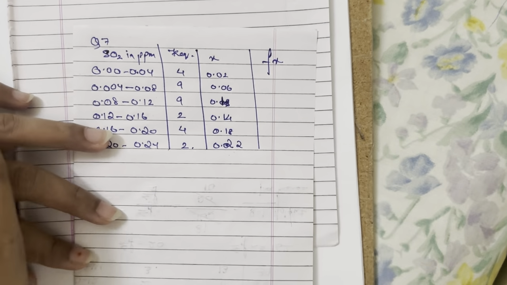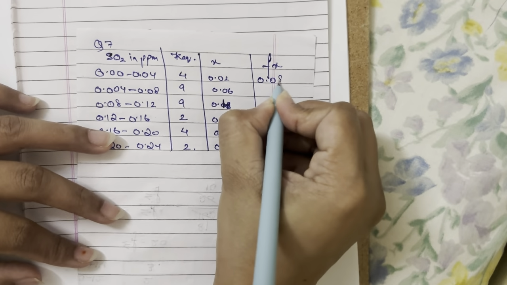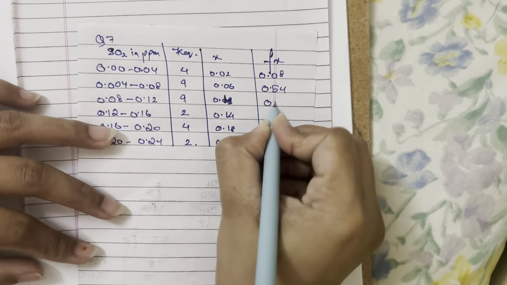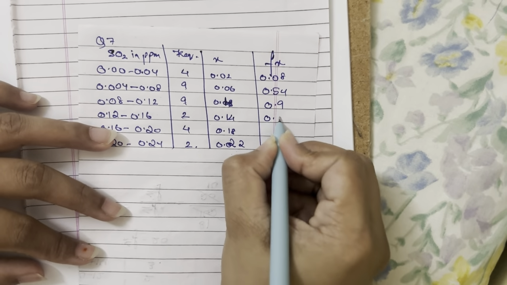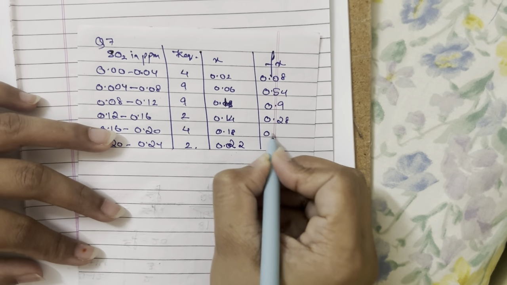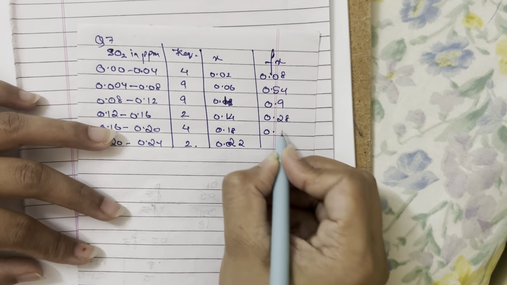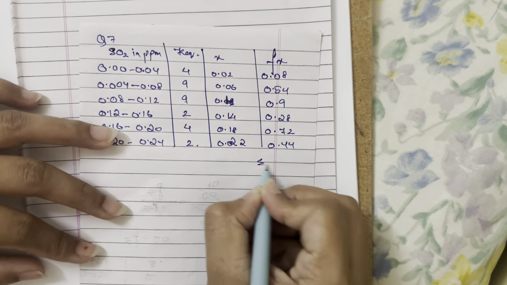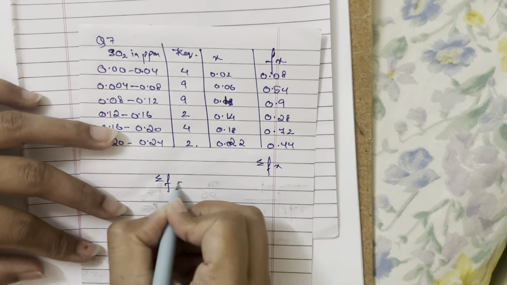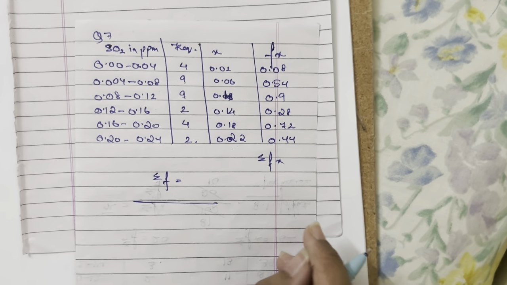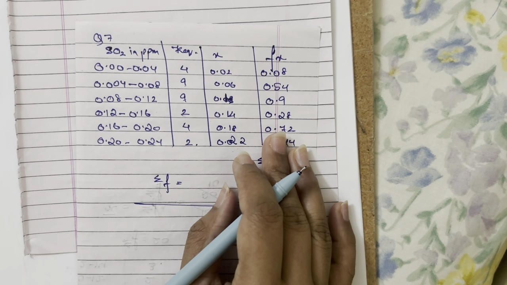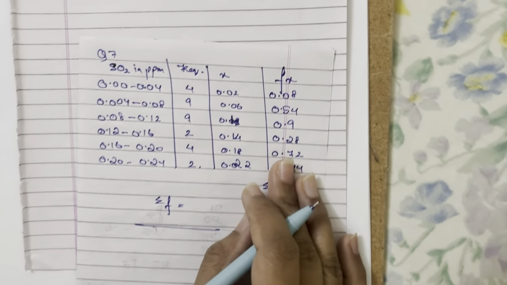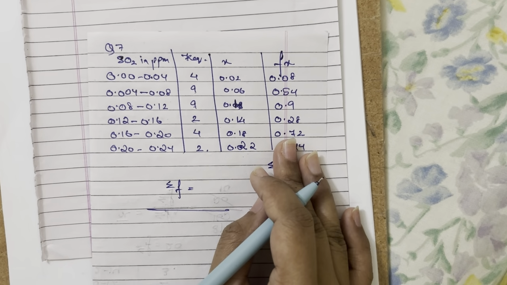Next thing that you go to is the fx column. So that becomes 0.08, this becomes 0.54, 0.9 it becomes, this becomes 0.28, 0.72 it becomes, and then this multiplies and it becomes 0.44. Take your sigma fx, do your sigma f, and substitute it, and find the answer directly. So when you have too many decimals, you have to choose a simpler method so that you don't get confused while calculating your d's and u's. Okay, so this is about the chapter that we have.